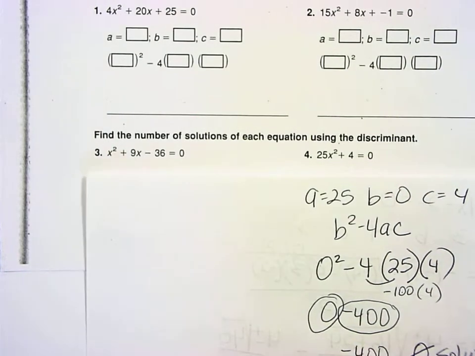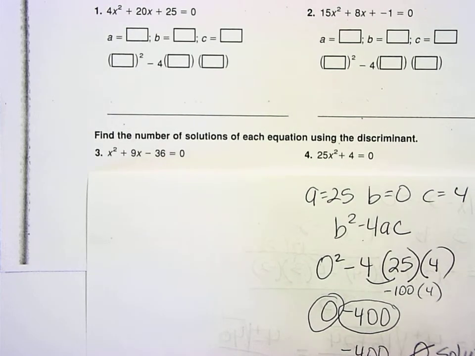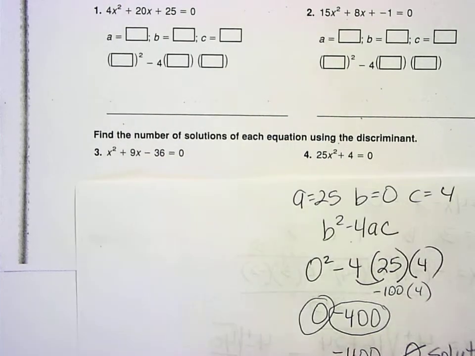So this part would end up underneath my radical, and we're not going to be able to simplify that. So there's your answer.